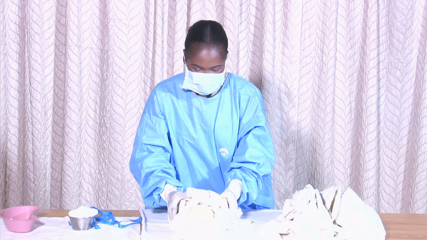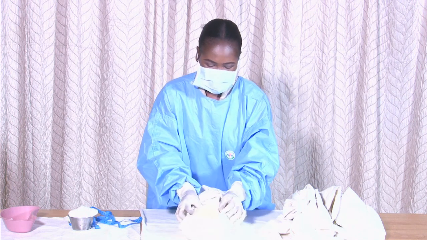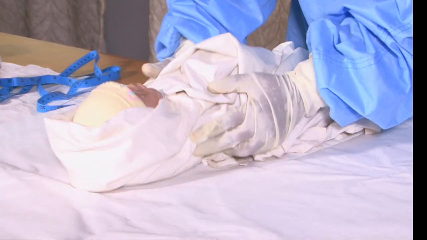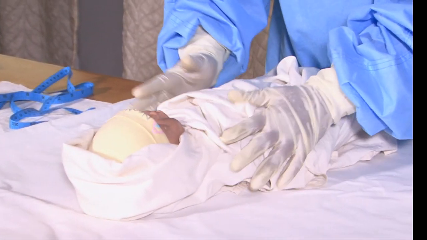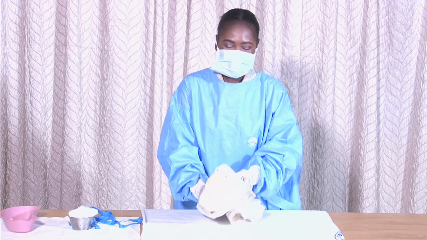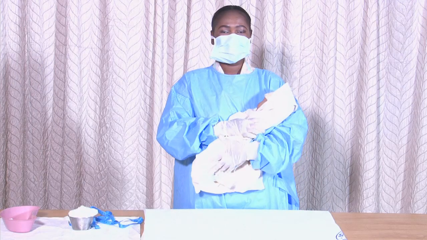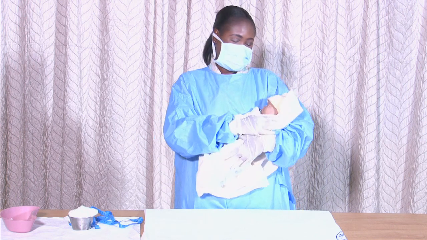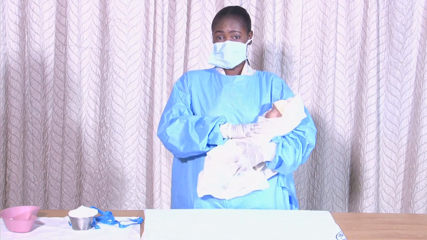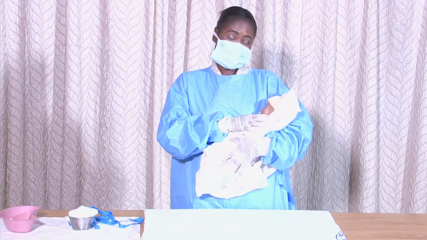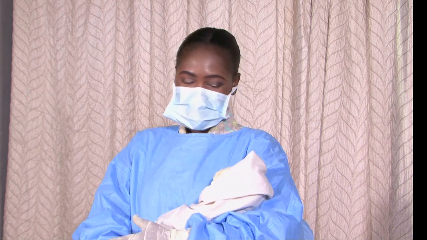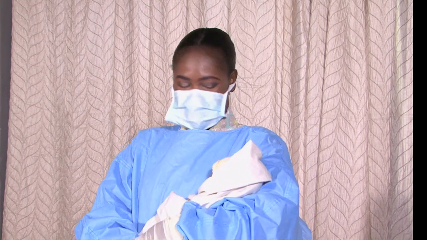So that is for general head to toe examination of the baby. After covering the baby and keeping the baby warm, you now hand over the baby to the mother and explain and tell her the findings. And if there's any abnormality, you let her know. If there's no abnormality, if everything is fine, you encourage her to initiate breastfeeding and then observe her for any other thing.